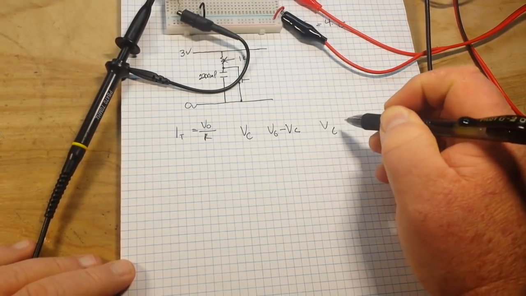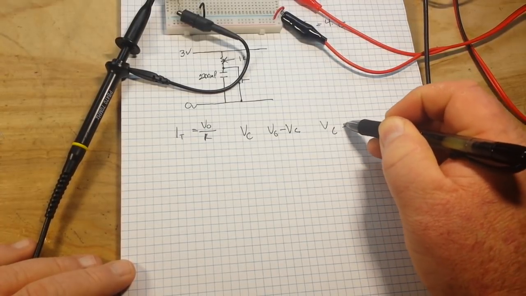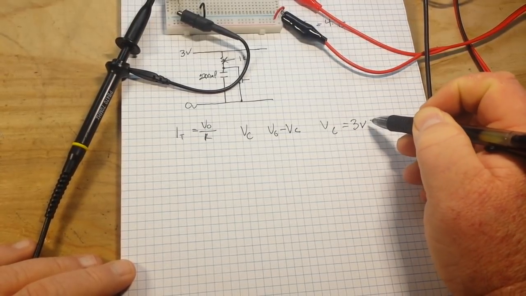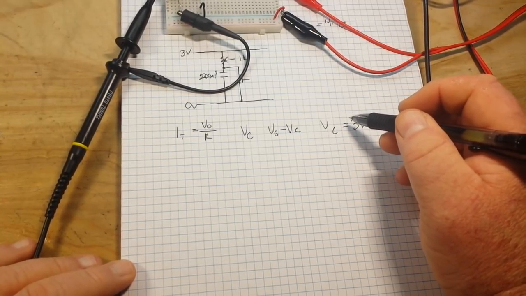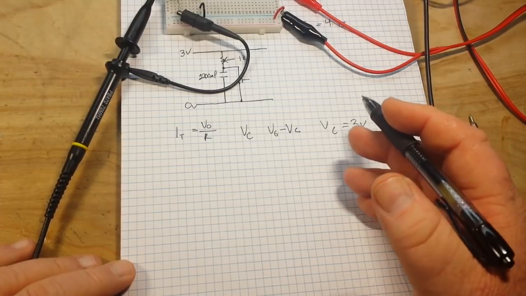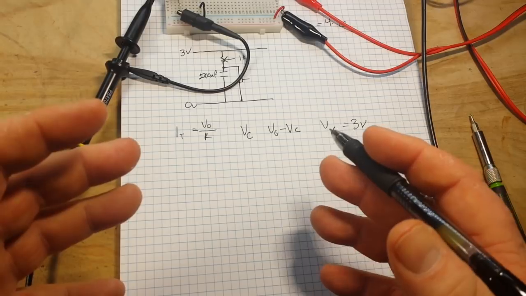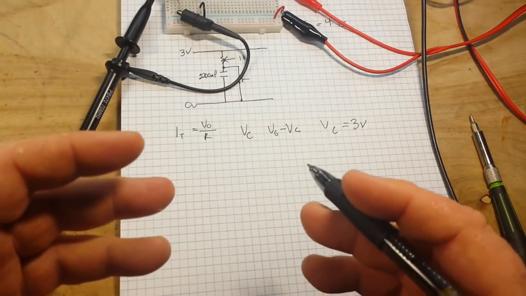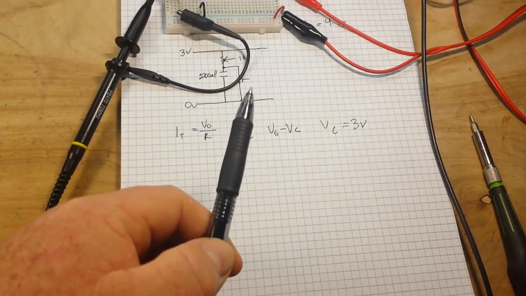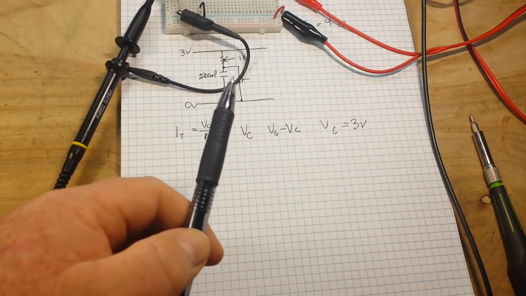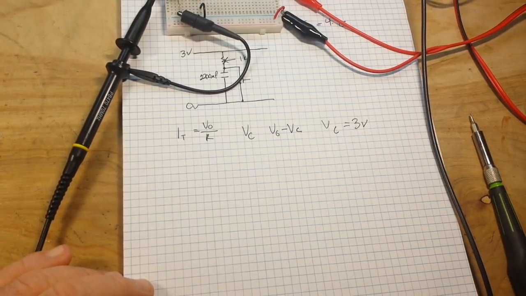Eventually, VC reaches a supply voltage, which in this case is 3 volts, and the voltage drop across the resistor and the current falls to 0. The capacitor is now fully charged. Without the switch in there, the capacitor would in theory remain fully charged, but you know, there's leakage, there's everything else going on, so it's not really going to behave that way. Now, let's see if we can draw a little graph to explain this.